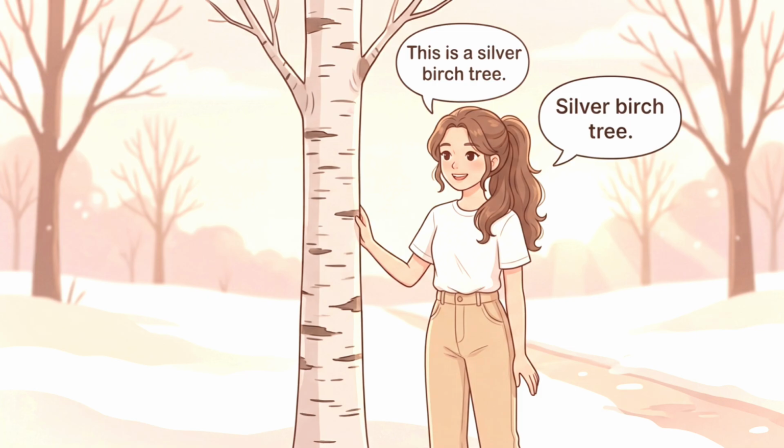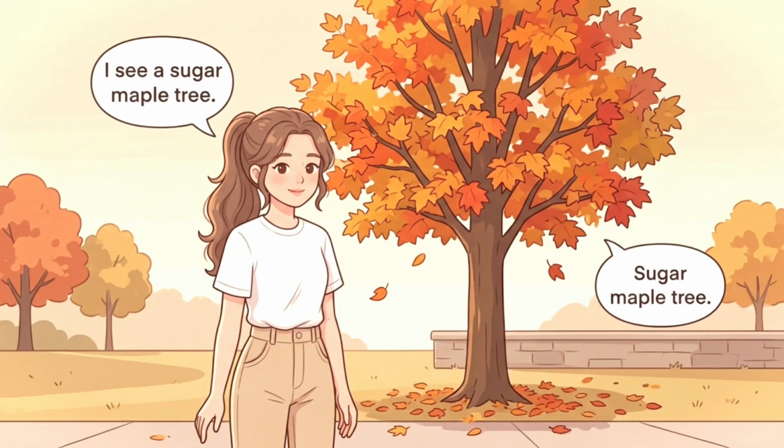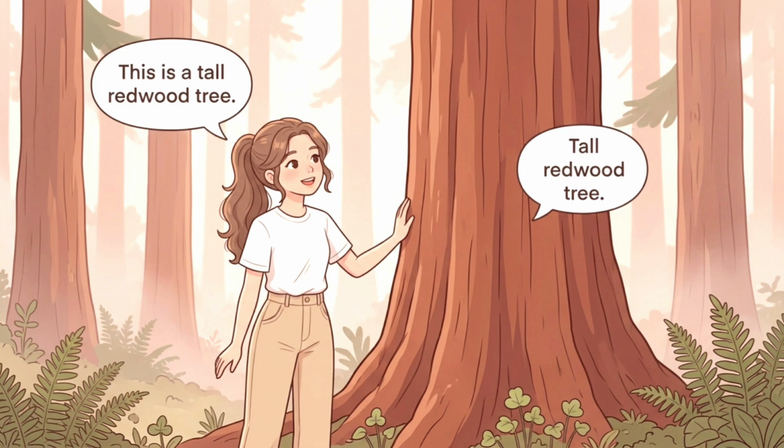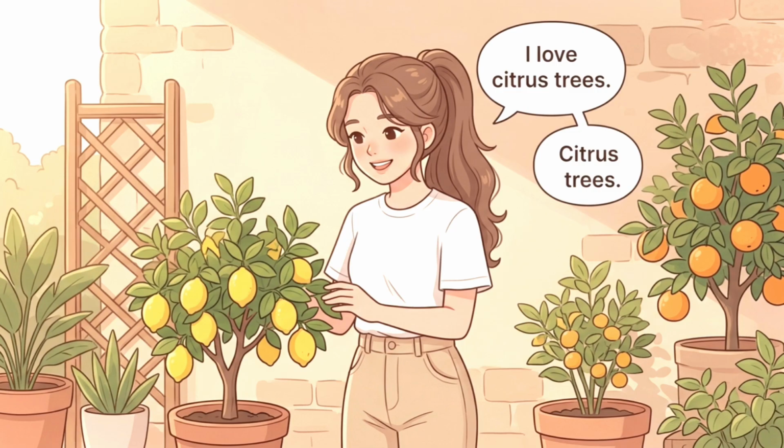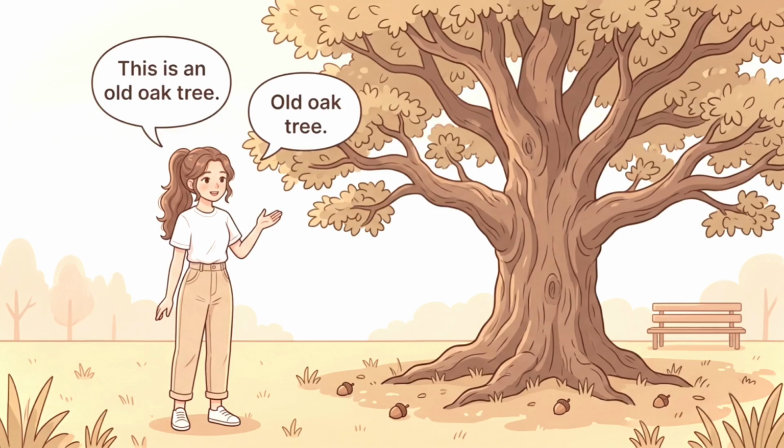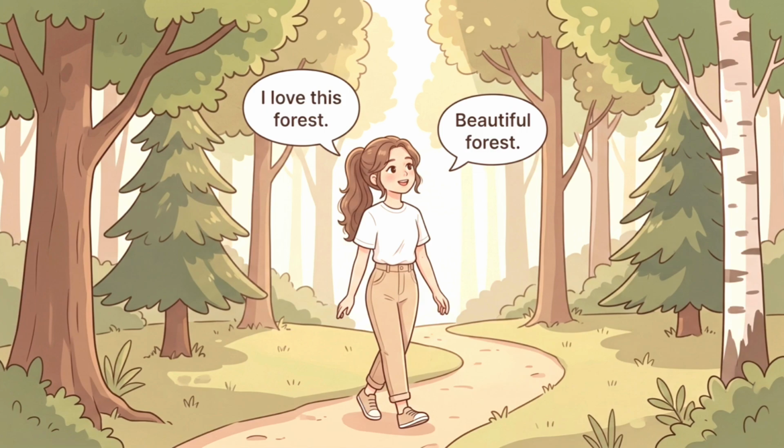Silver birch tree. I see a sugar maple tree. Sugar maple tree. This is a tall redwood tree. Tall redwood tree. I love citrus trees. Citrus trees. This is an old oak tree. Old oak tree. I love this forest.